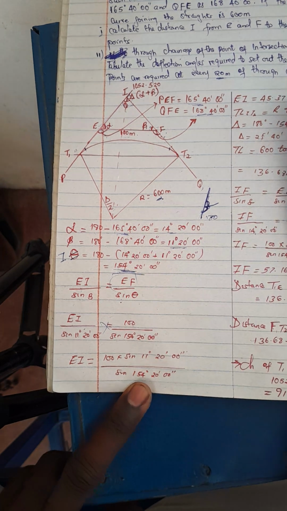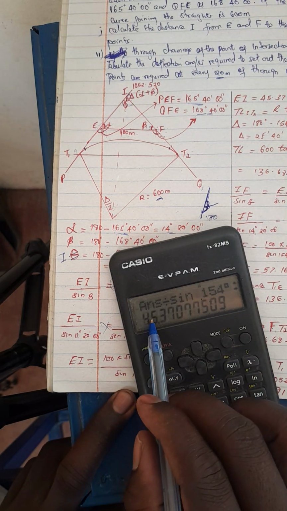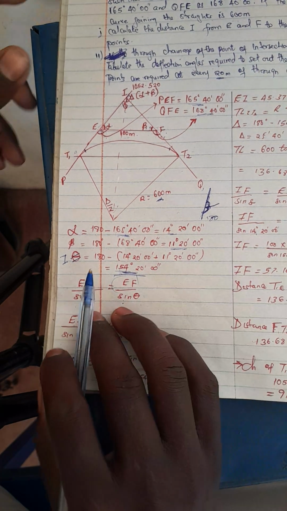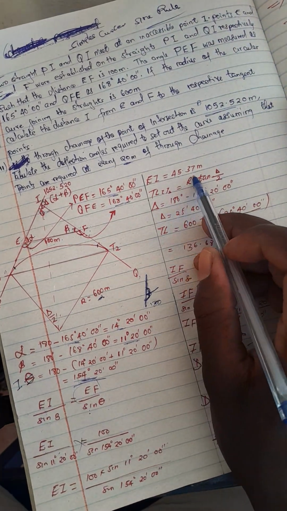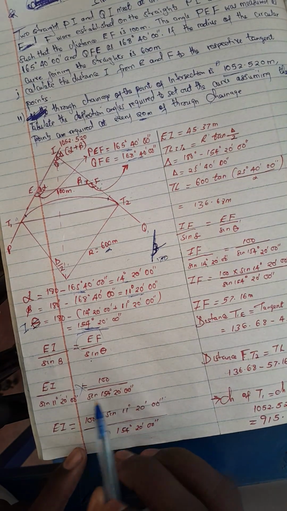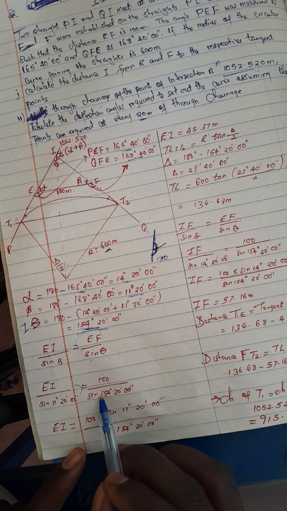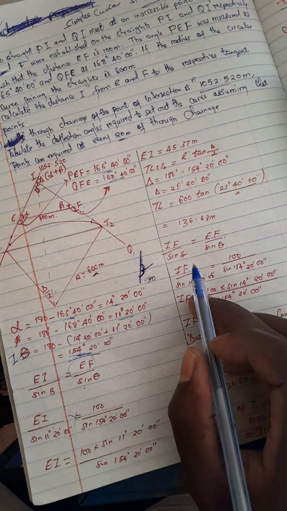So this will be my distance here is 45. Let's confirm. I got 45.7. It's just simple. Just use your calculator. Just multiply times this one, then over this will come here. Simple. Then come to the second one.